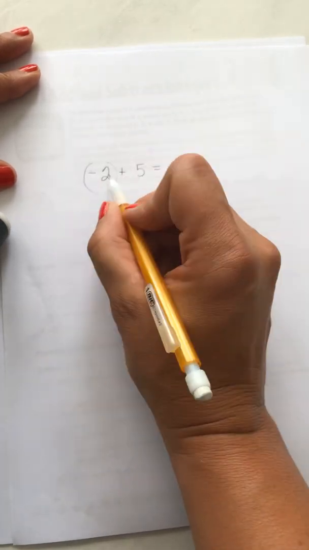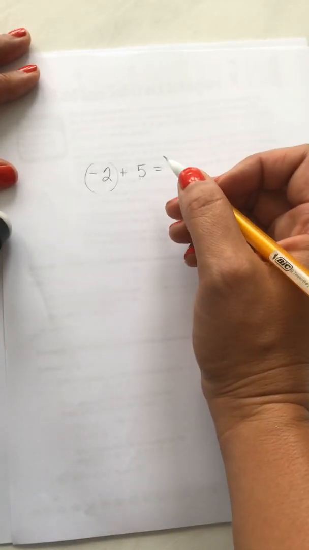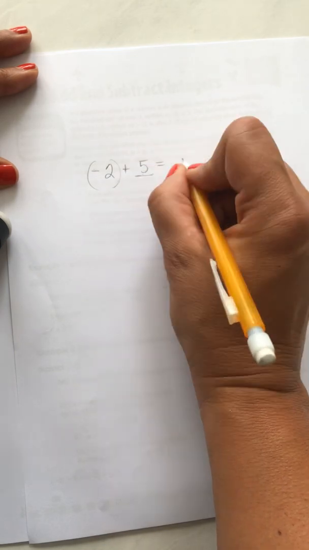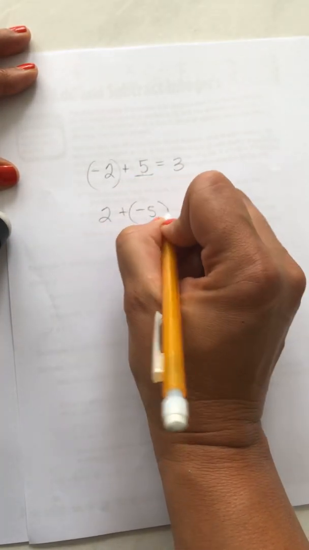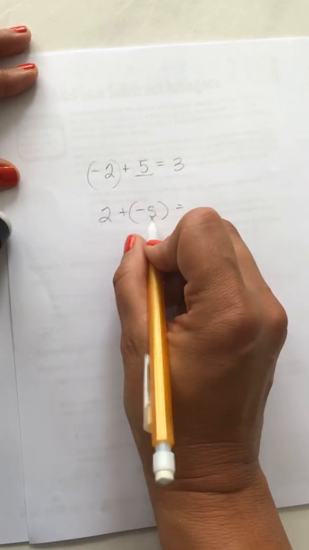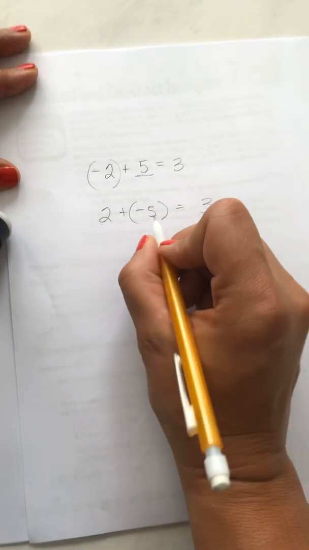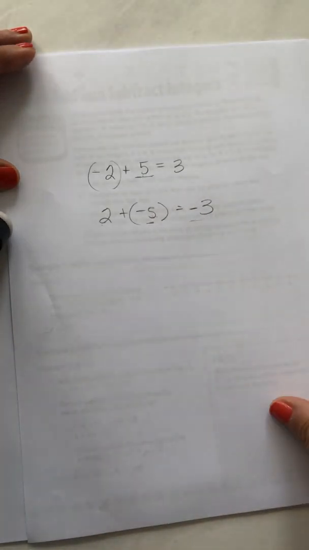So if you have negative 2 plus 5, so this is a positive 5, this is a negative 2. Find the difference between the absolute values, which is 3. And because this 5 is greater and it's positive, your sum is a positive. But if you have the opposite, 2 plus a negative 5, you find the difference between the absolute values, so the difference between 2 and 5 is 3, but because 5 is greater and it's negative, negative wins the sign in the sum, like that.